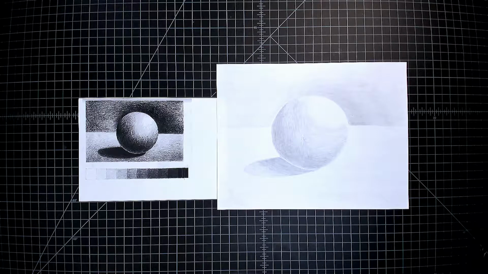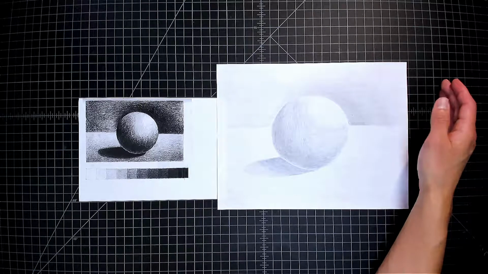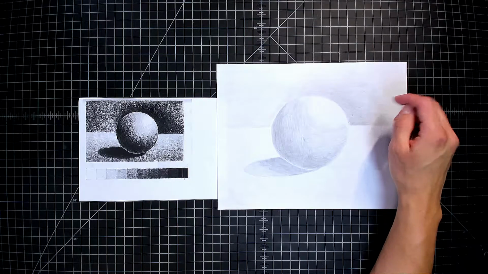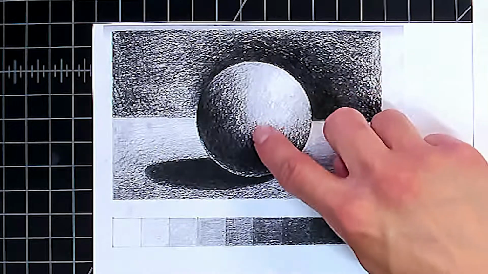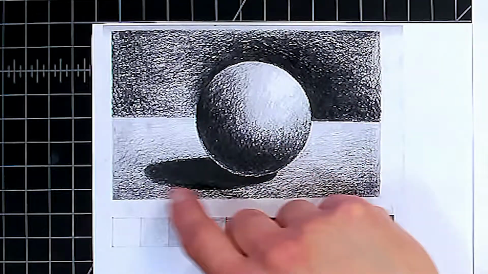So for this video here, we're going to make a sphere. We're going to turn a 2D shape, which is a circle, into a 3D form. We're going to add 4 different parts to that circle. We're going to add the highlight, these halftones or midtones, this reflected light, and this shadow.